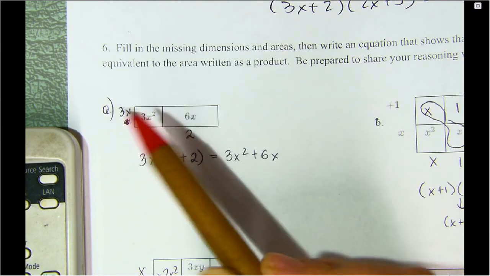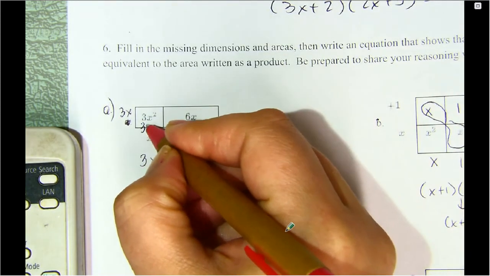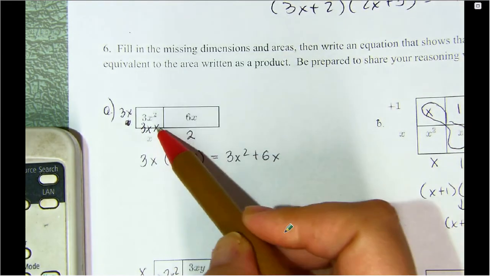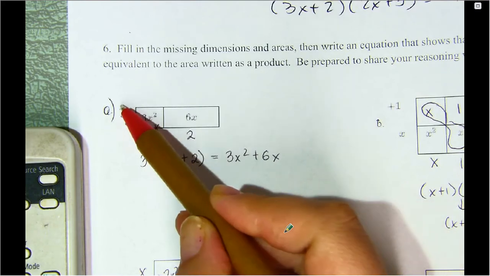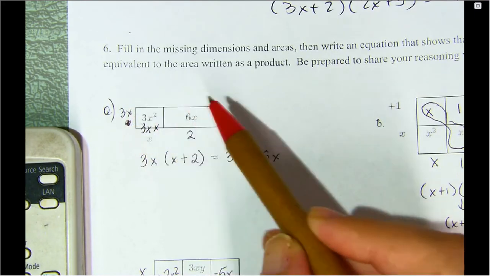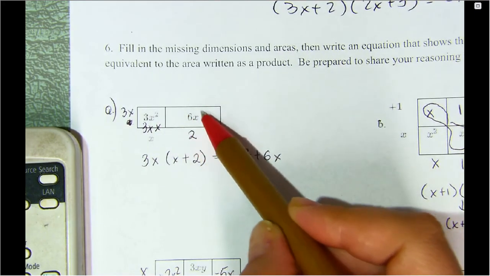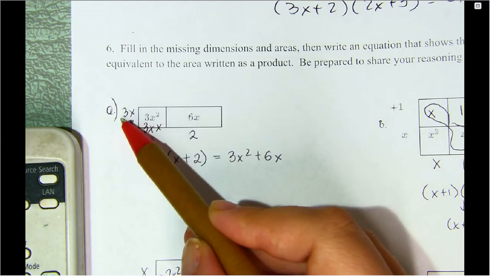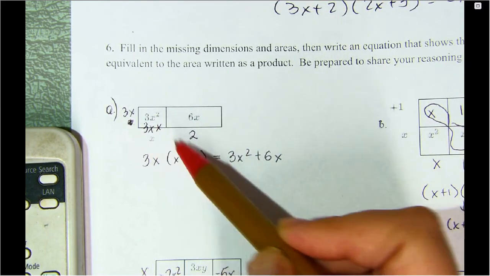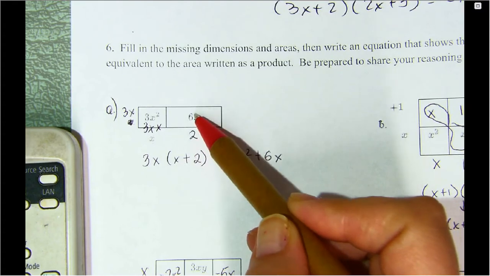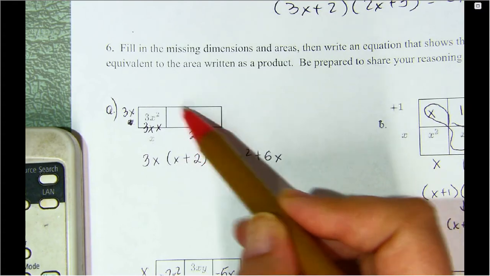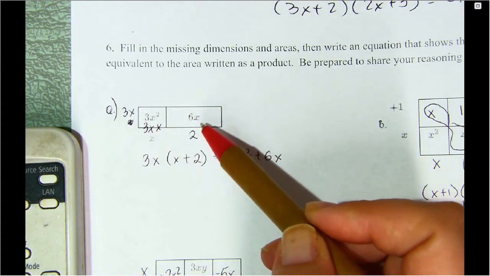So 3x squared, guys, is really 3x times x, right? So I have 1x already. I'm missing another 3x. They give me the area inside as 6x. Once I found this is 3x, 3x times what is 6x? Well, 3 times 2 is 6, and x was already there, so that's it.